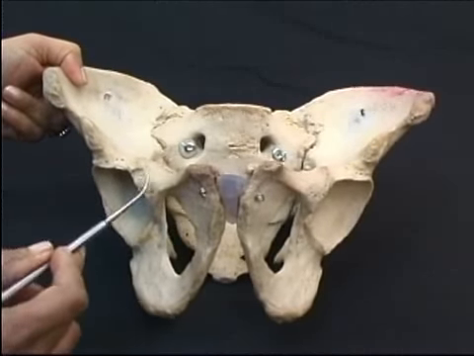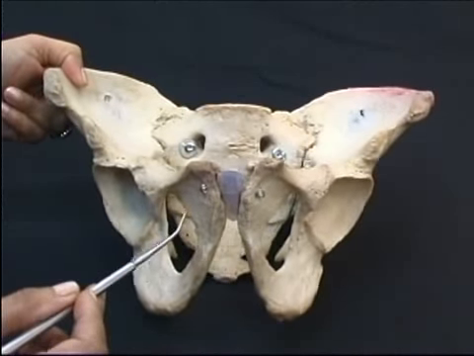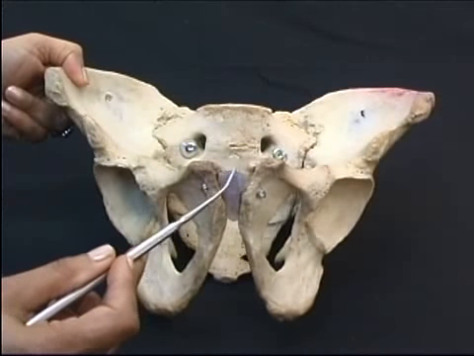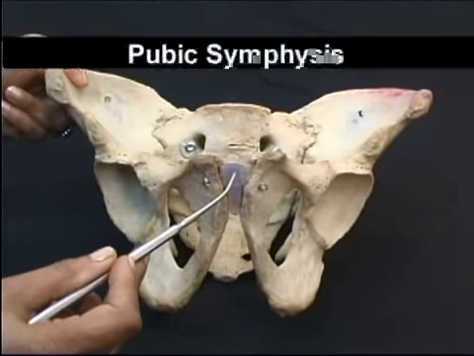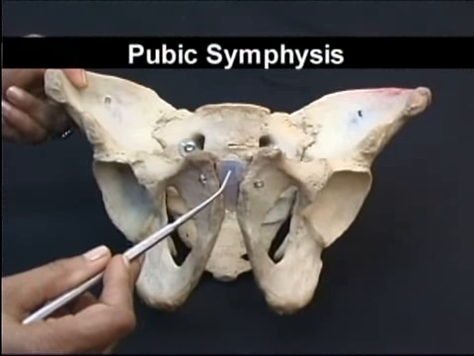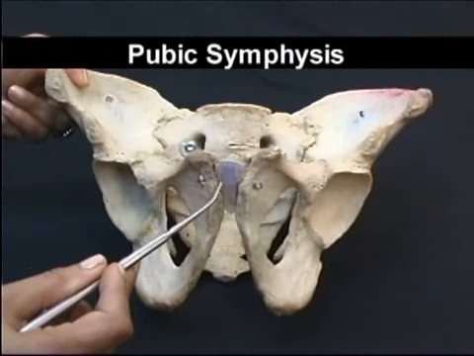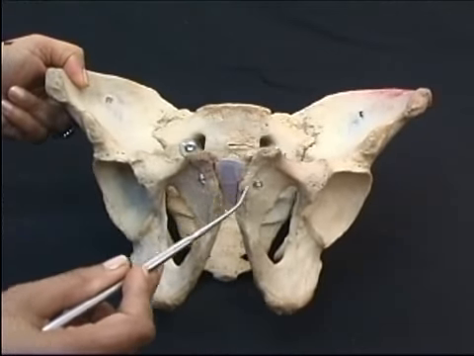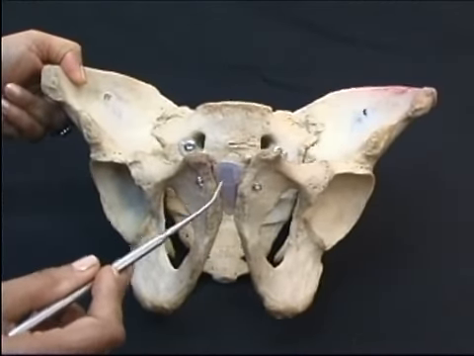The right and the left hip bones are joined together on the anterior aspect by a fibrocartilaginous joint. This is known as pubic symphysis. There is a fibrocartilaginous disc which attaches the two parts of the hip bone.